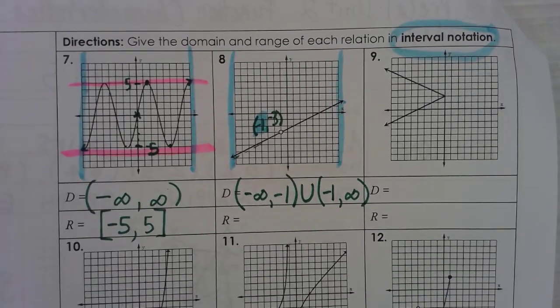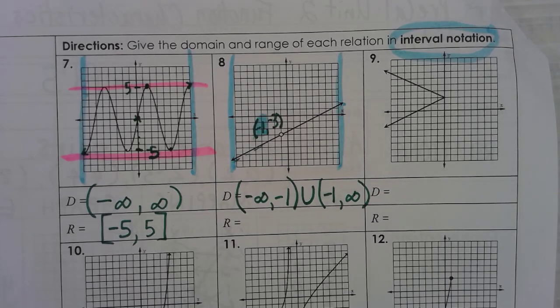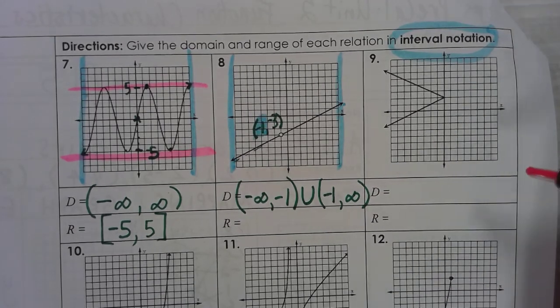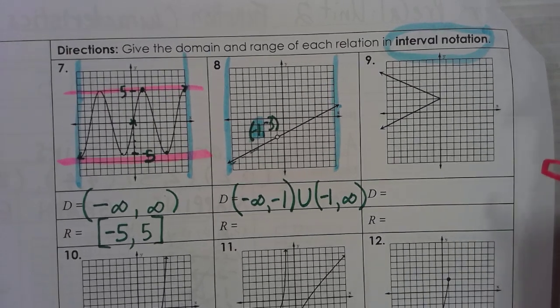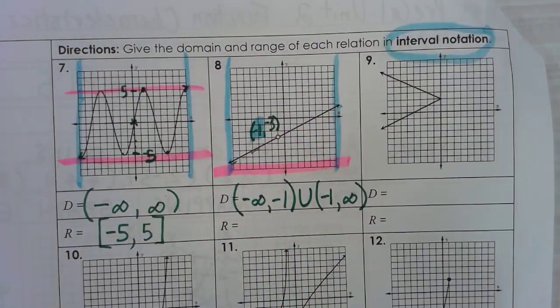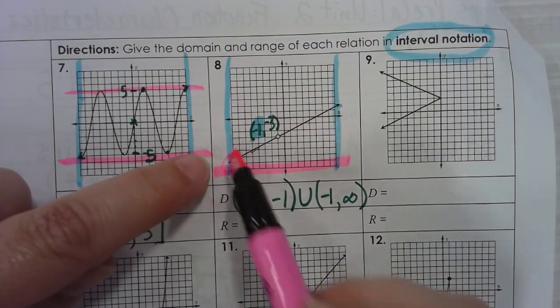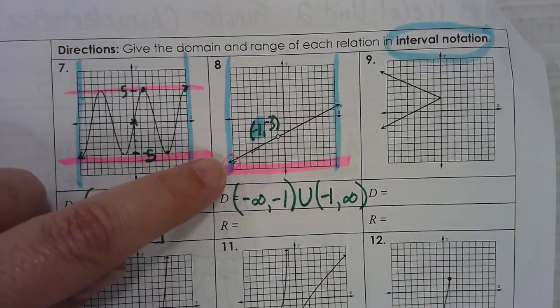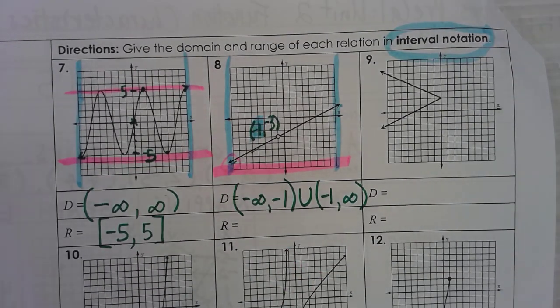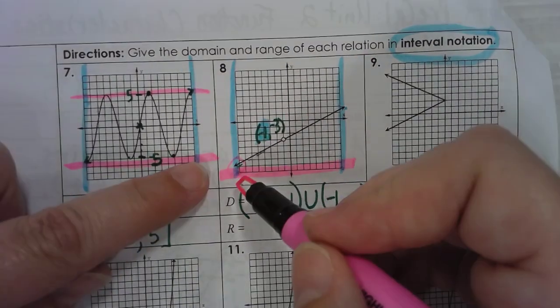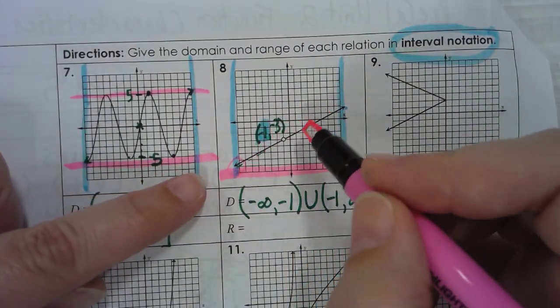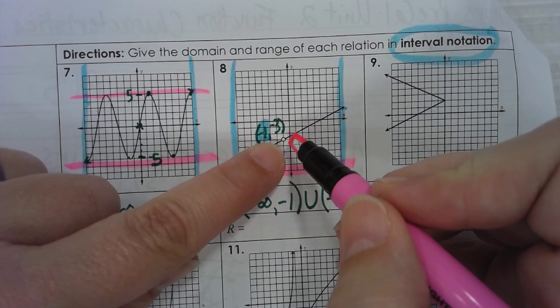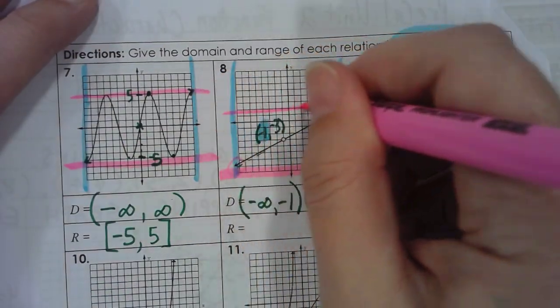Okay, all right, so what about our range values? On the range, we're going to start at the toes. Start at the bottom. The very bottom of our graph is this thing, which is an arrow, so it keeps going down, down, down forever. Okay, it's going to go up. It's going to skip this number, -3, but then it's going to keep going up, up, up.